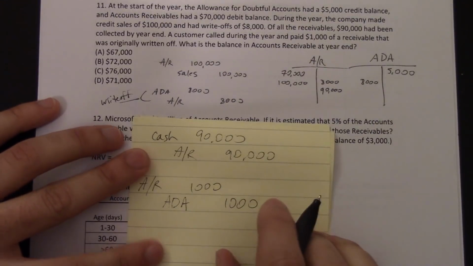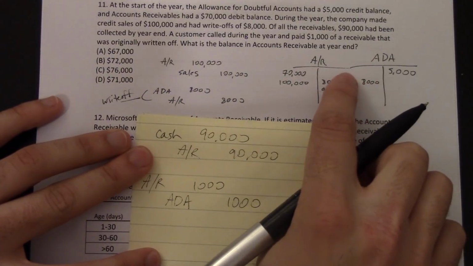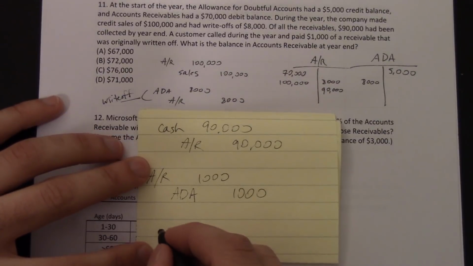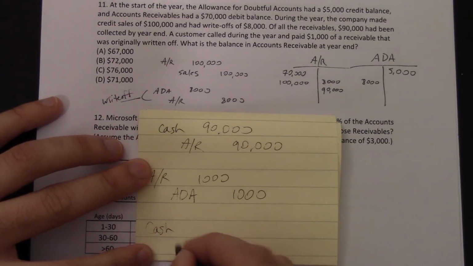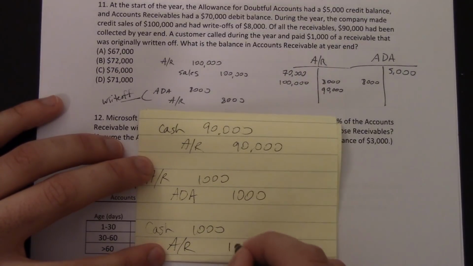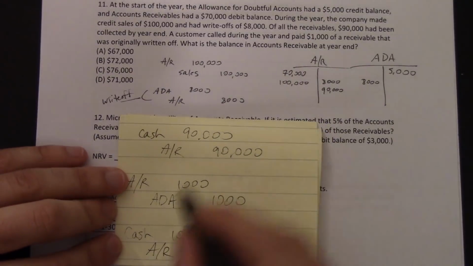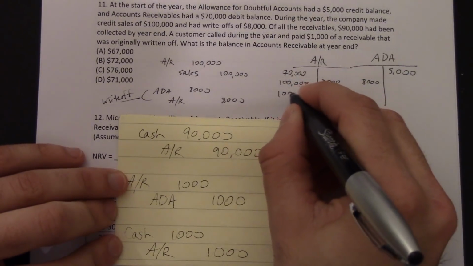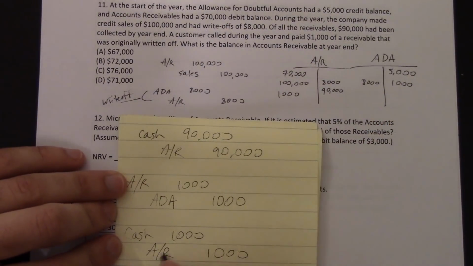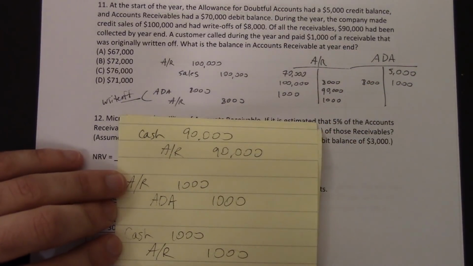But that's not where we'll end. We just reversed the write-off, and now they paid us. So we had a collection of $1,000. So here's our collection of cash for $1,000, and we'll take that out of accounts receivable. So these two journal entries, we debited accounts receivable by $1,000, we credited ADA by $1,000, and we credited accounts receivable by $1,000.